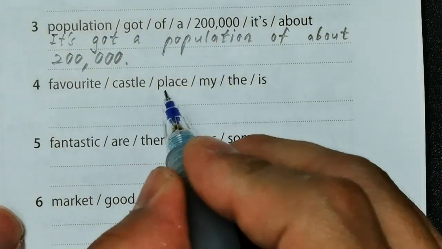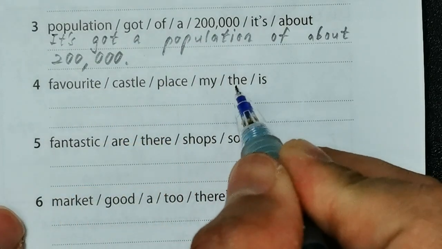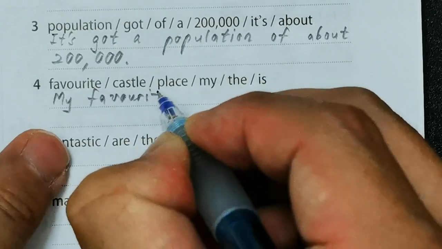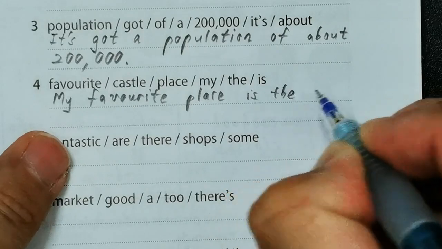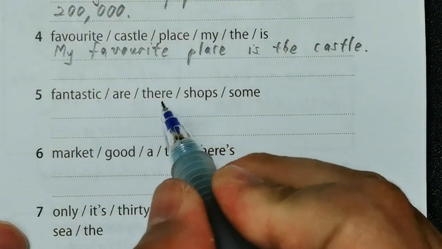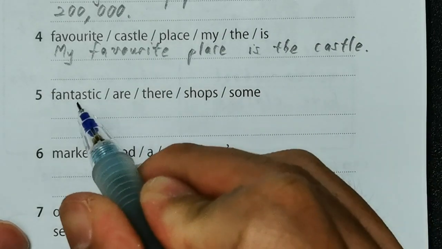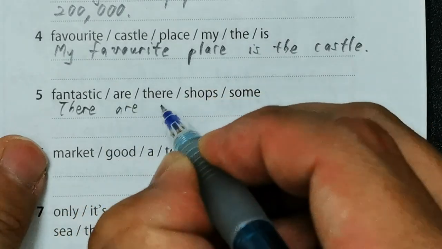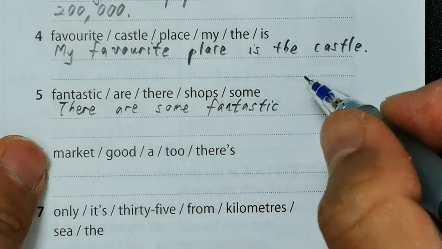And number 4: favorite castle place my the is. So my favorite place is the castle. Number 5: fantastic are there shops some. So there are some fantastic shops.